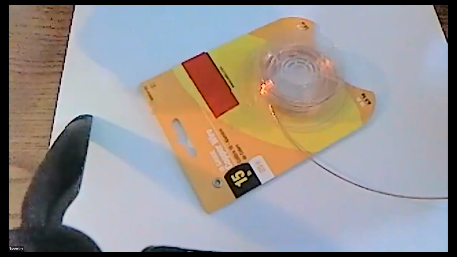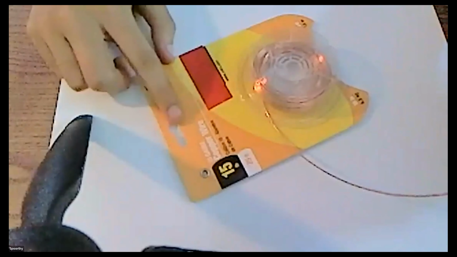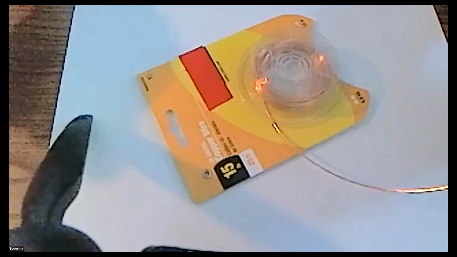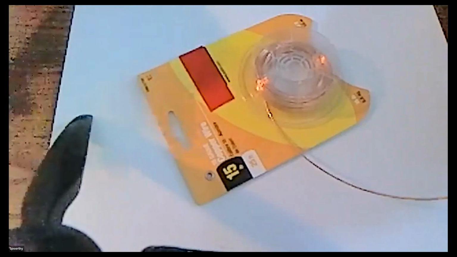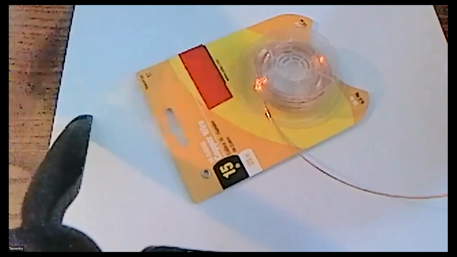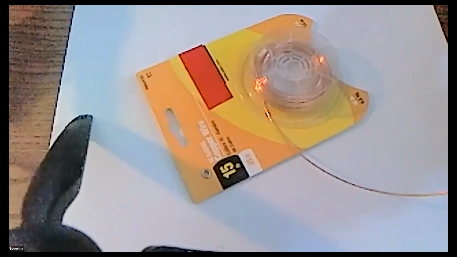For the materials, I will just repeat them. It's this 18 gauge, American gauge. That's the units for the size of the wire. 18 gauge copper wire, a big nail, a battery, and just tape.